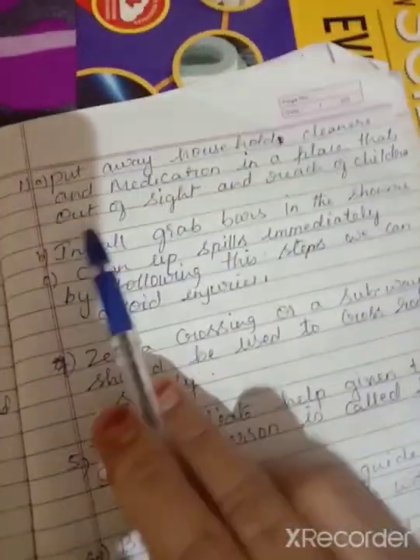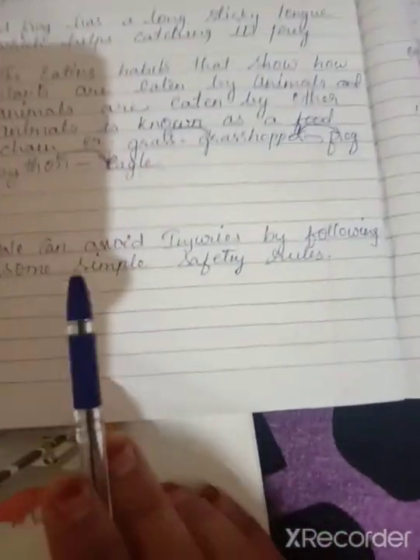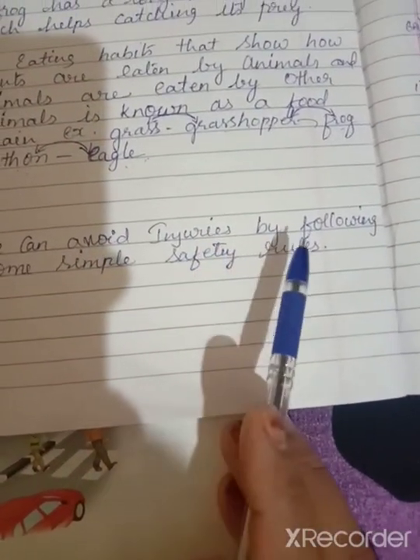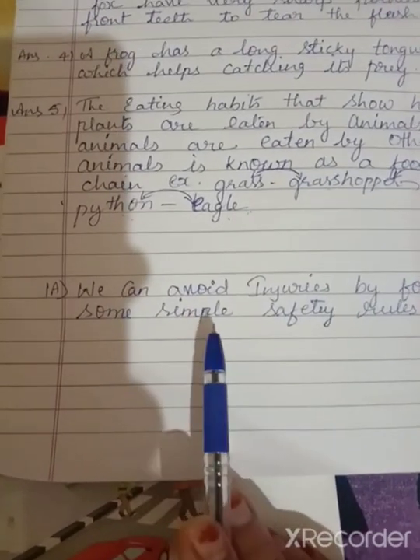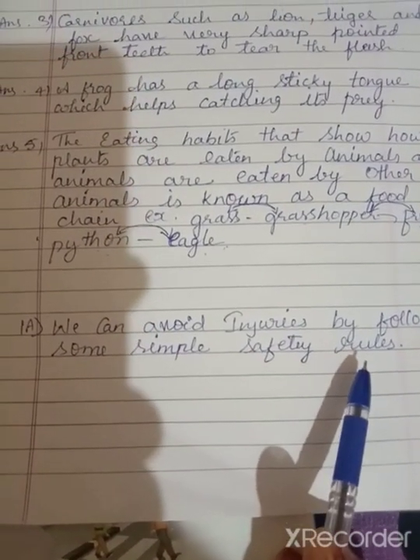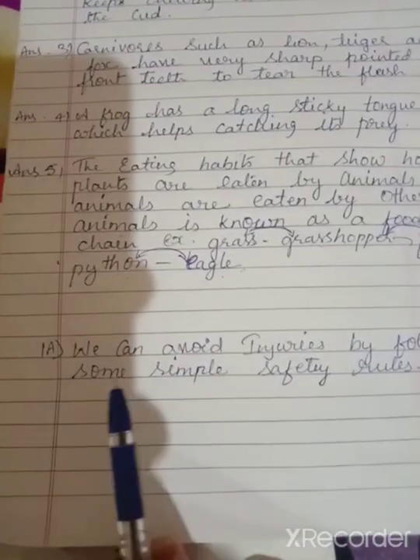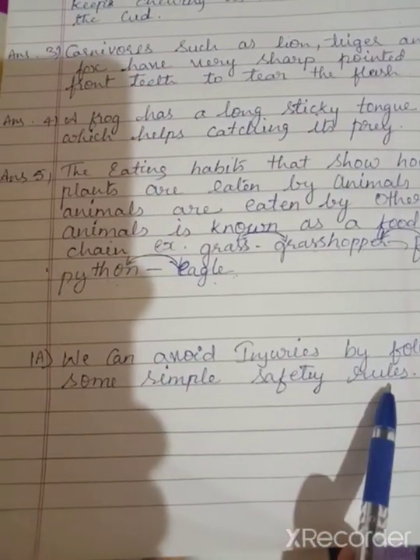How can we avoid injuries? Here, children, write this as an answer. We can avoid injuries by following some simple safety rules.